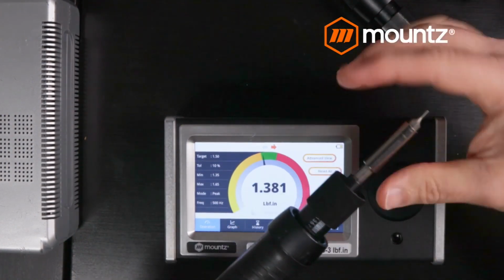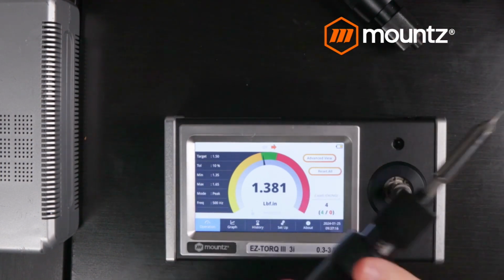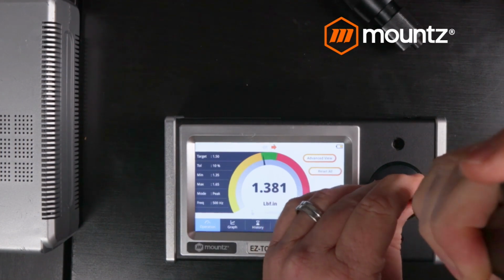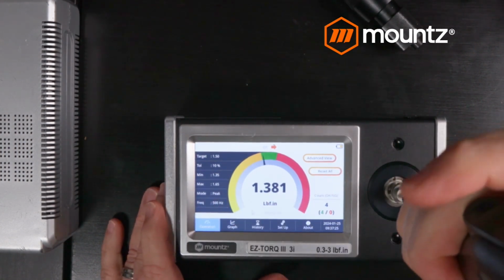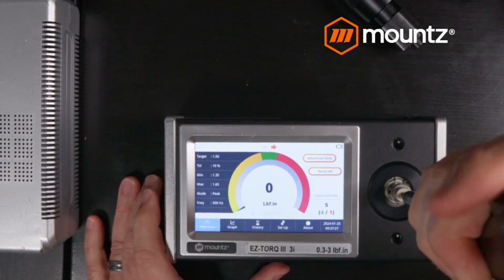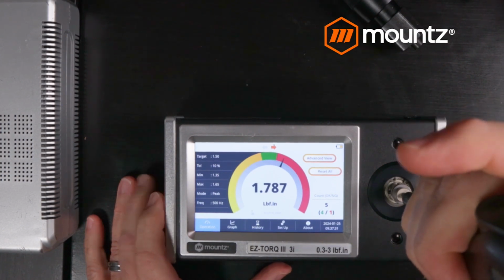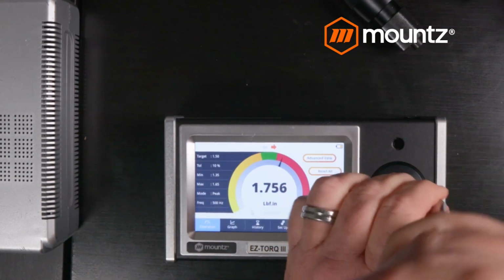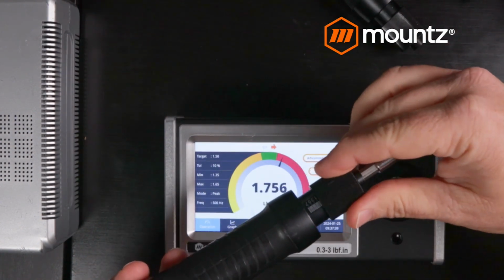So I can turn the cone here a couple of clicks, and this is going to allow us to increase the actual torque value. So you can see I've gone a little bit over, so no problem. We can come in and we can back that off a little bit.